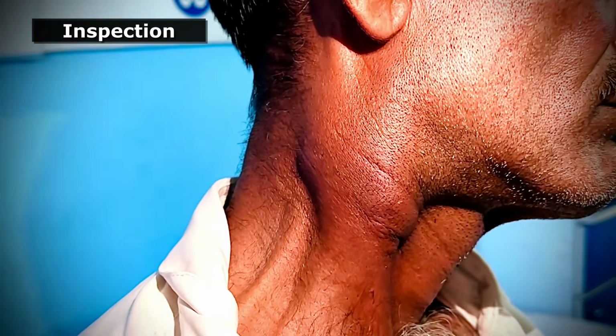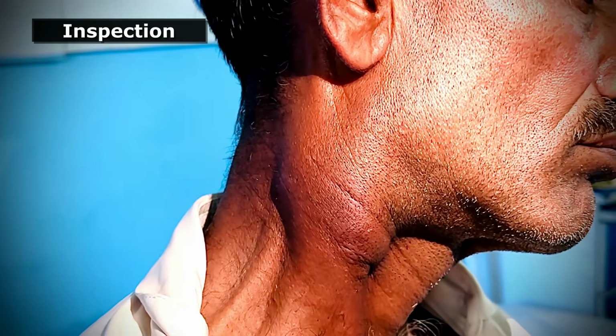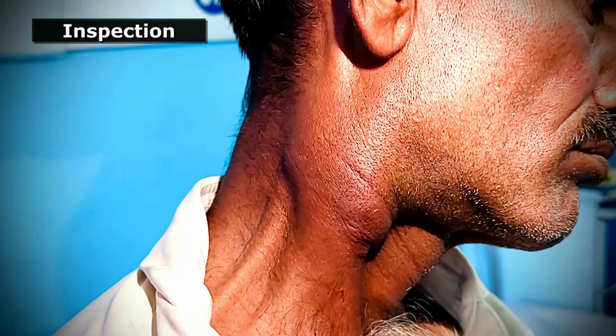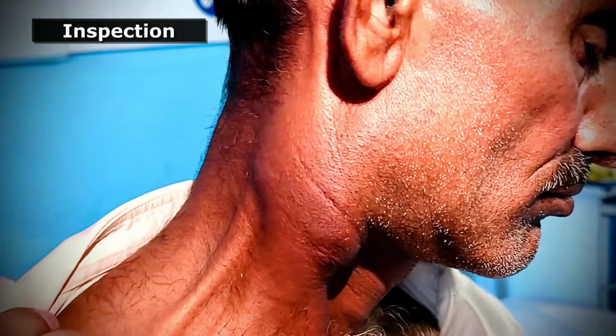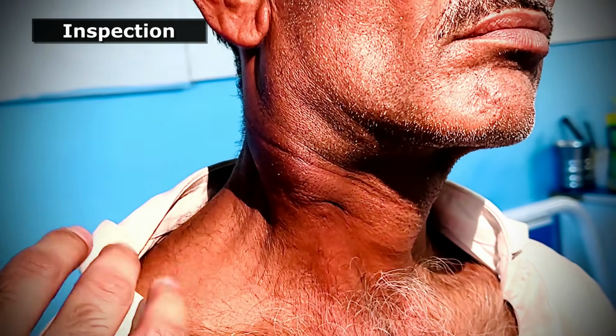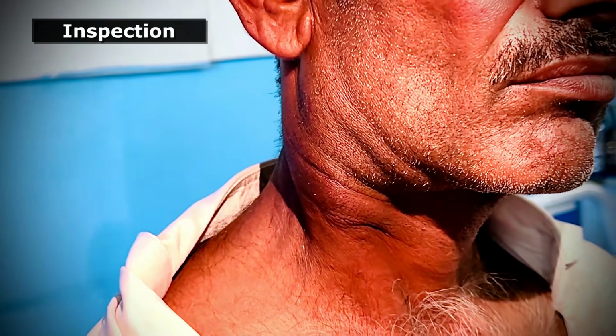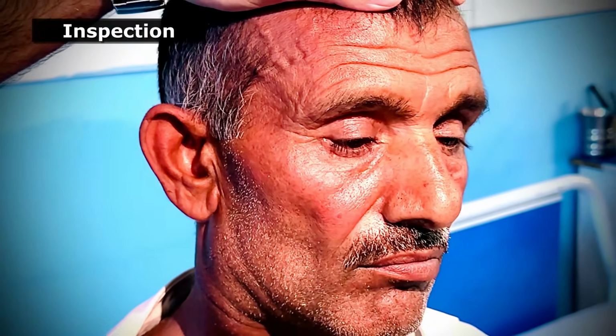During inspection, we need to observe any discoloration over the swelling, any visible veins, any pulsations, any scar mark of the previous surgery, or any scar mark of the FNAC or true cut biopsy, and any ulcer or discharge, any prominent veins in the surrounding area, and any other swelling in addition to this swelling, any obvious deformity in the facial region, because this swelling may involve the relevant cranial nerve.